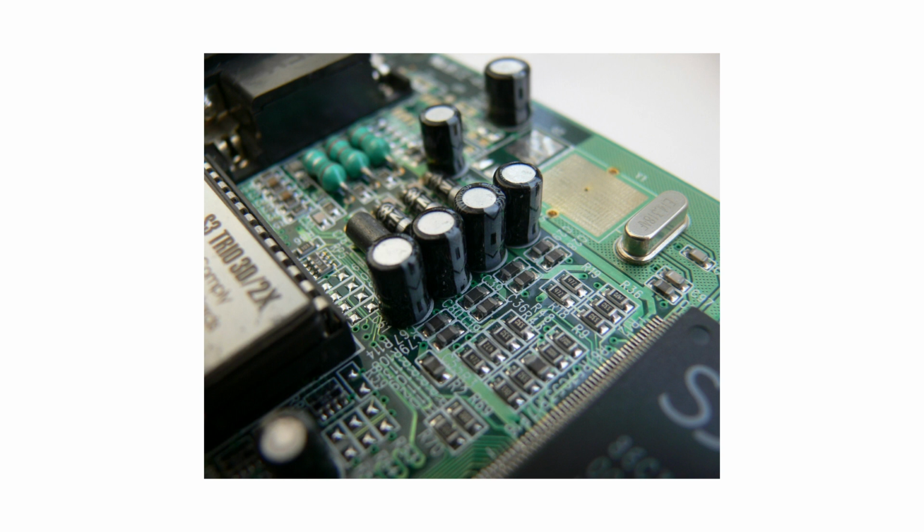The tank circuit consists of a series or parallel arrangement of an inductor and a capacitor. The inductor, which is typically a coil of wire, stores energy in a magnetic field when a current passes through it. The capacitor, on the other hand, stores energy in an electric field between its two plates when a voltage is applied across it.